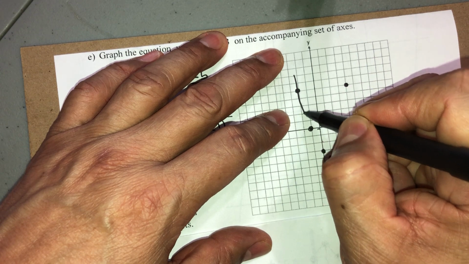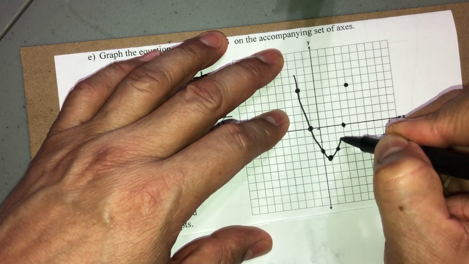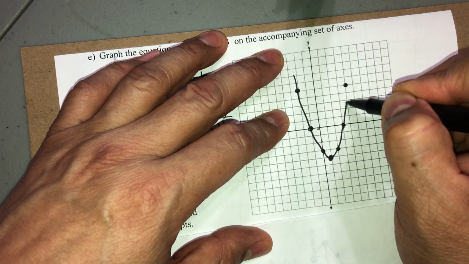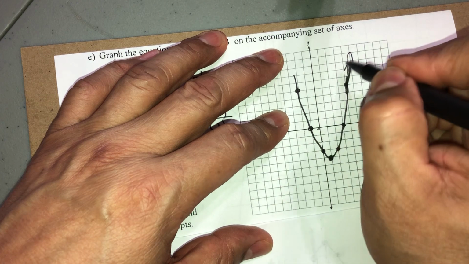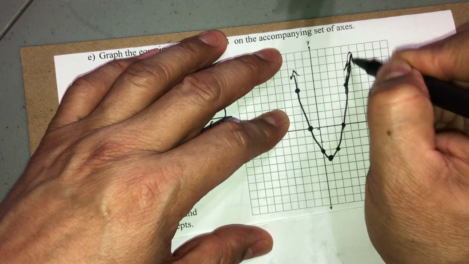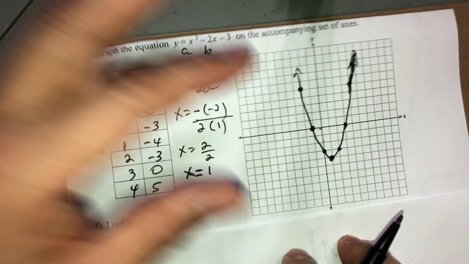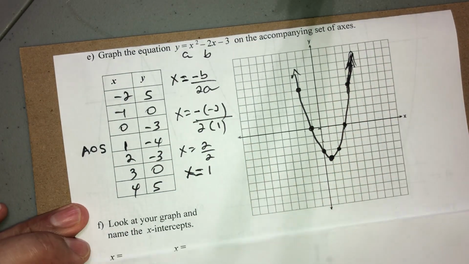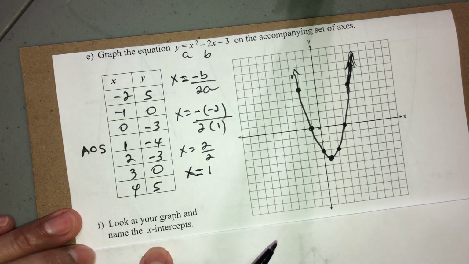Again, when you connect the points, try to make them a little curvy, okay? Do not make lines that make it look like a line. Parabolas are not lines, please, all right? You don't have to be perfect, right? But we have the idea. A little curve there, okay.